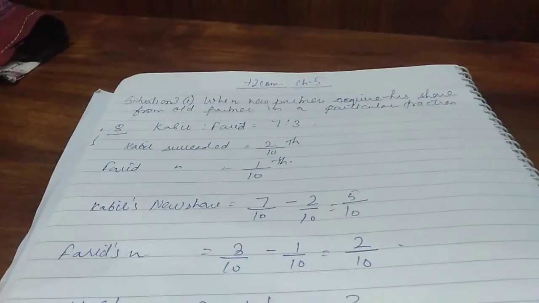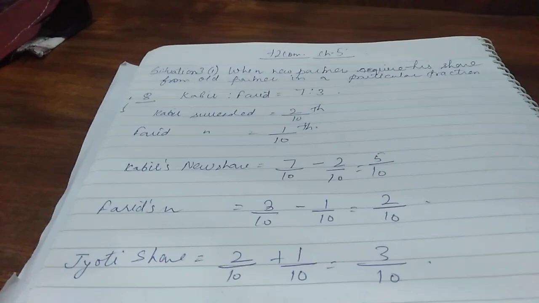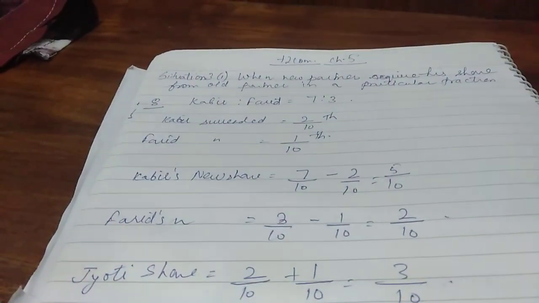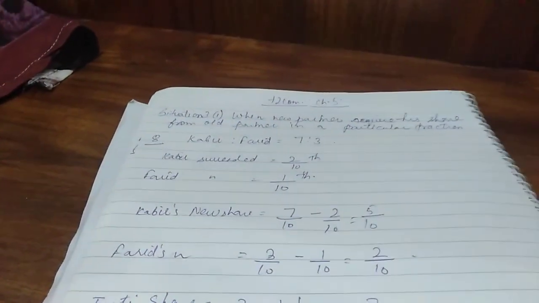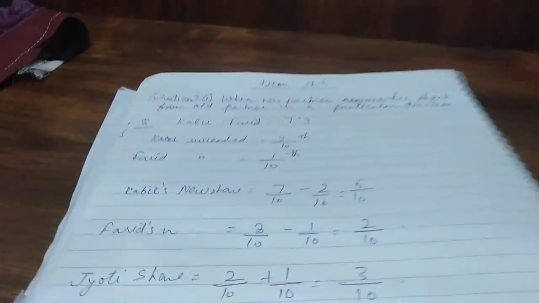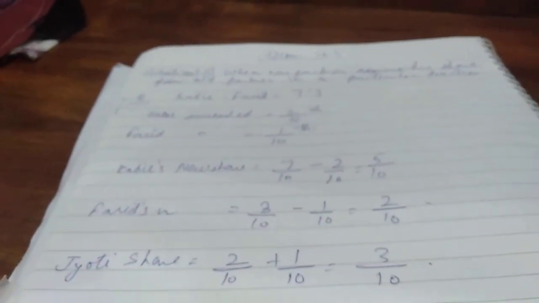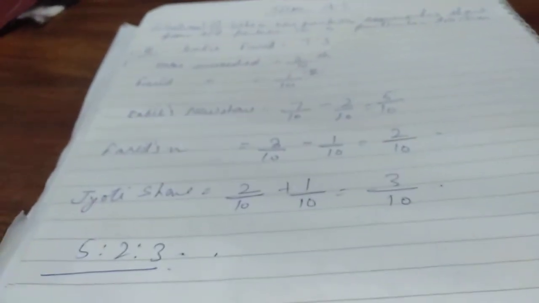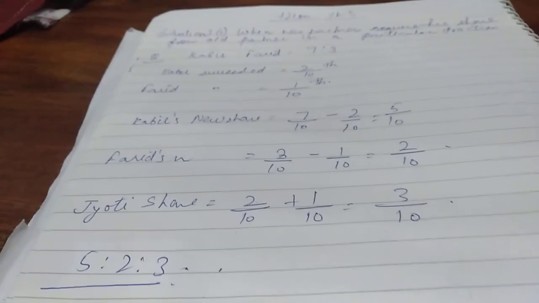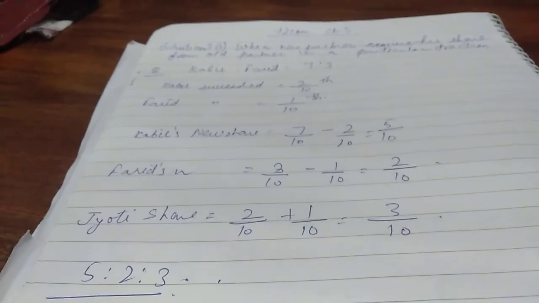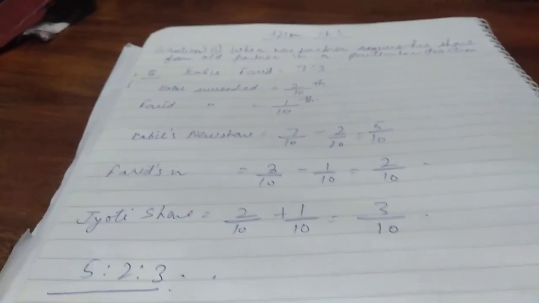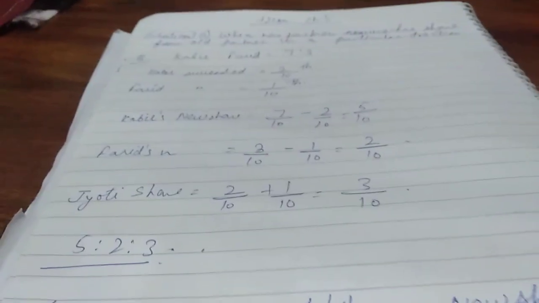And what is the share of the new partner, Jyoti? The fraction surrendered by both the partners, that is 2/10 plus 1/10, is equal to 3/10. So the ratio is 5:2:3. This is the new ratio. Is it clear? If fractions are given, you will just simply deduct those fractions.